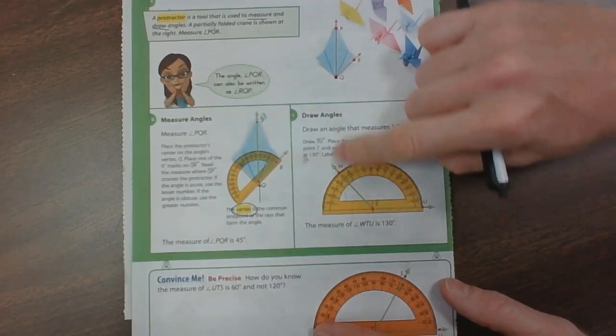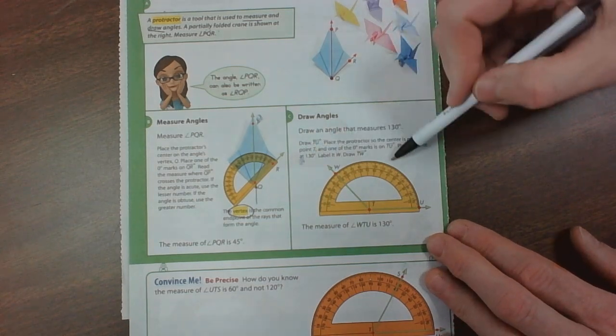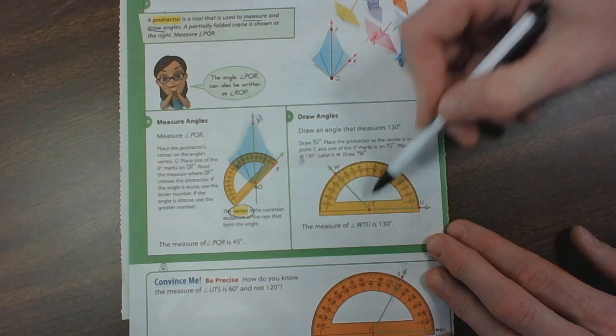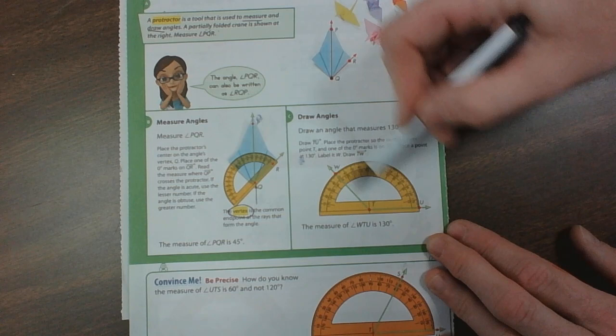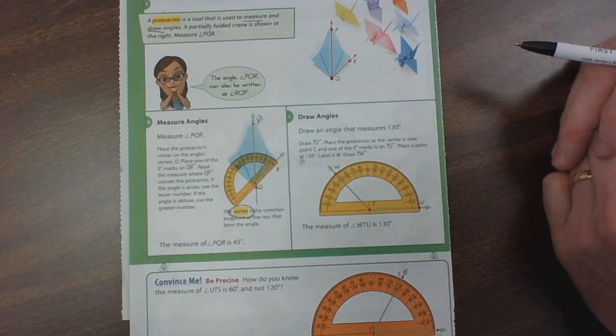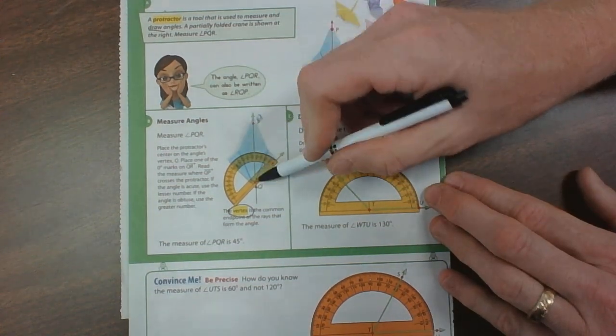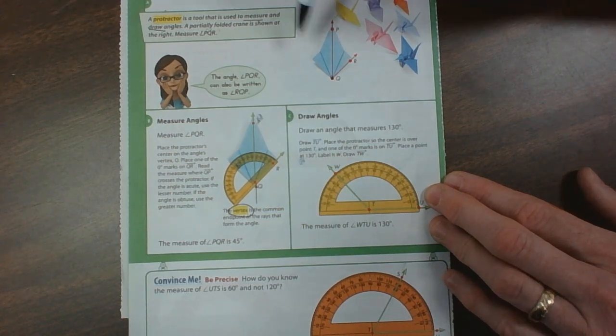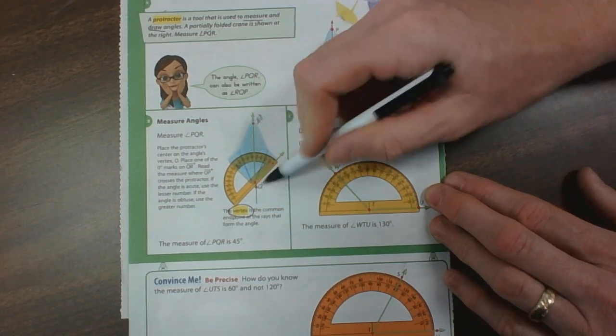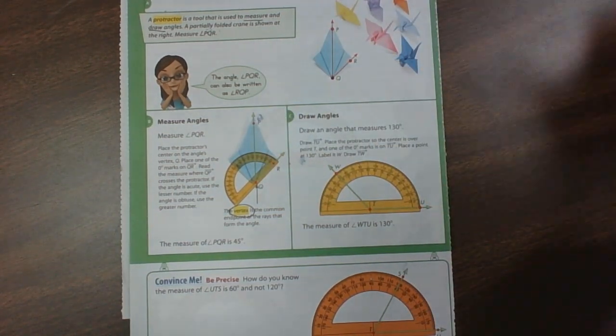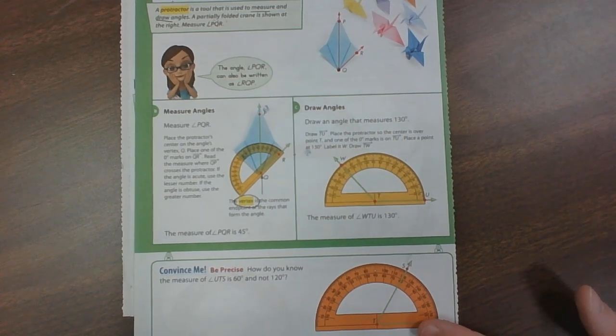Okay. Now they have choices for this one. 130 is over here also. But if we did that one, it would make it an acute. This is going to be an obtuse angle there. Okay. This one right here, right? And they walk you through it. Boom, there's a 45-degree angle. So they're playing around with it and measuring their angles.